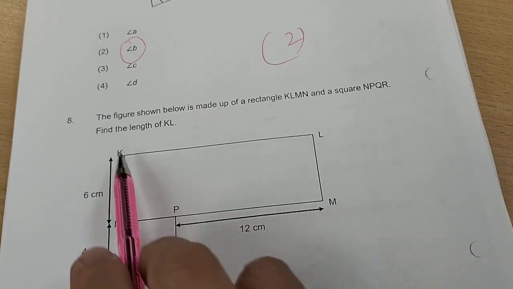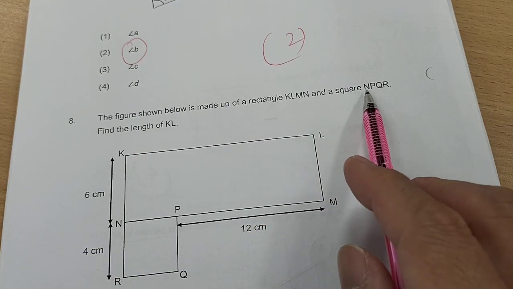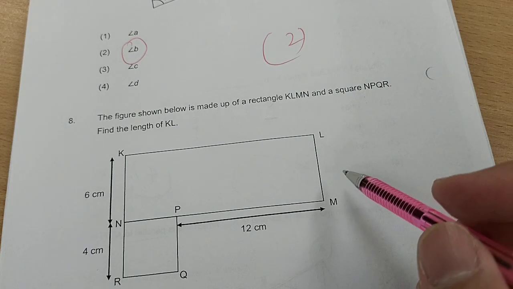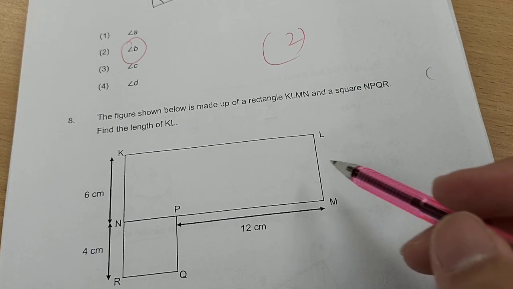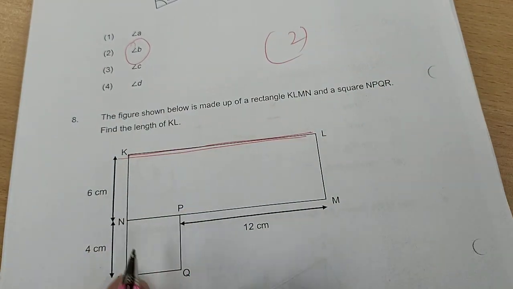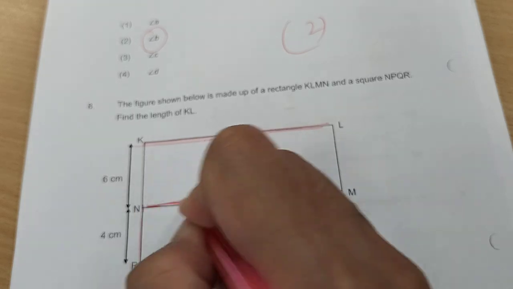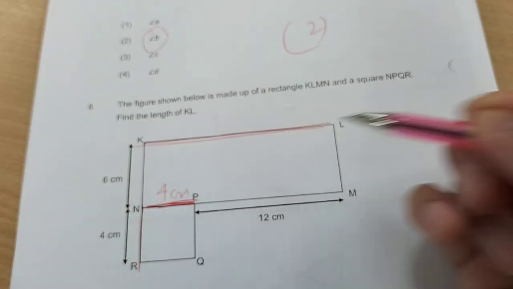Next one, the figure shown below is made up of a rectangle KLMN and a square NPQR. So find the length KL. KL refers to this line. Now, if this is a square, I know all sides are equal. If this is 4 cm, this side here is also 4 cm.